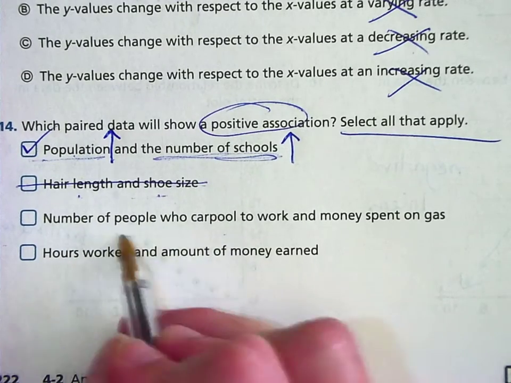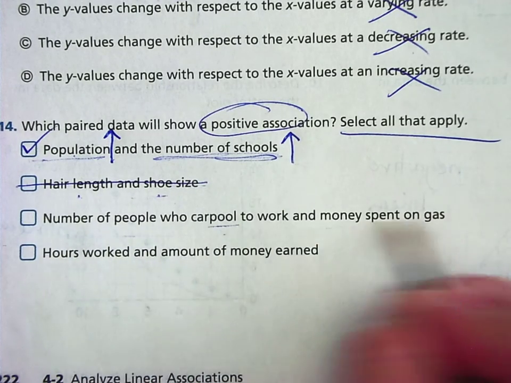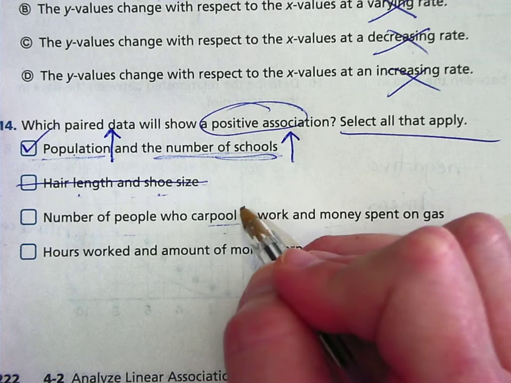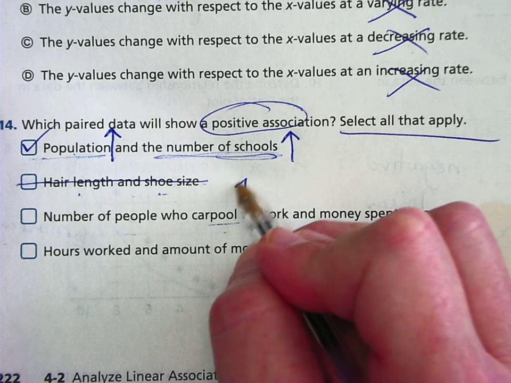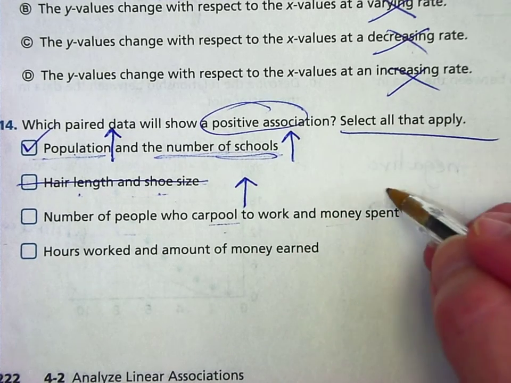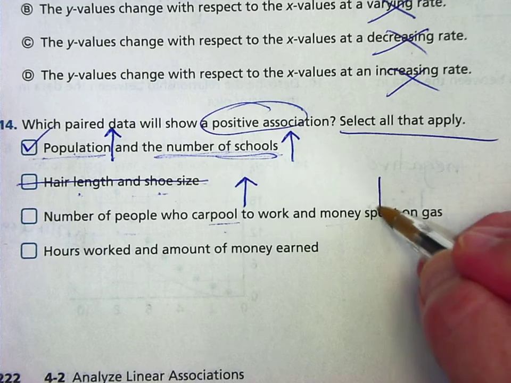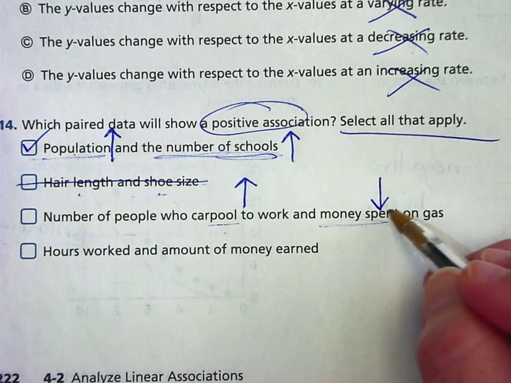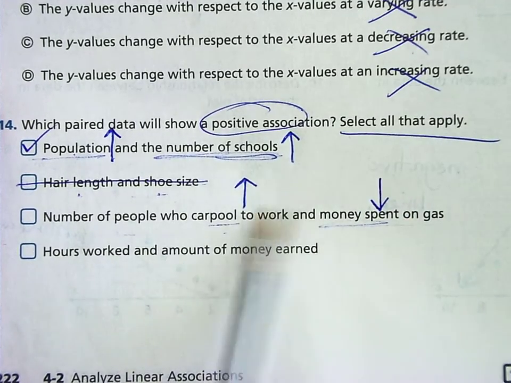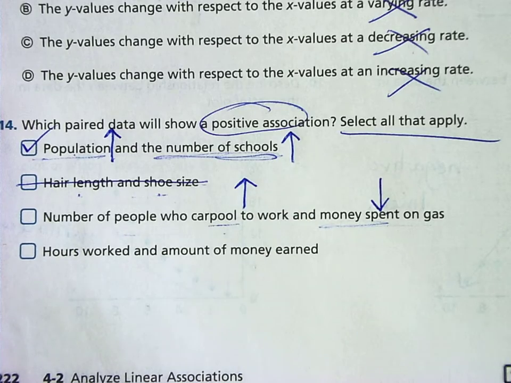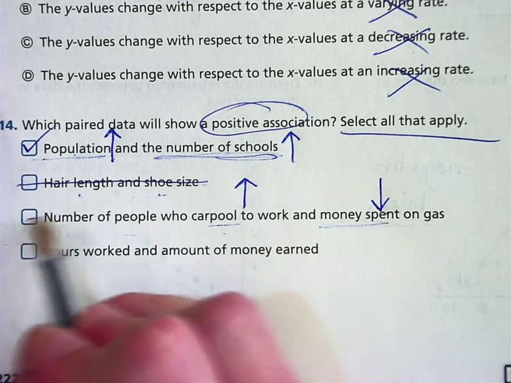Okay, the number of people who carpool to work and the money spent on gas. Think about it: the more people that carpool to work, wouldn't they spend less on gas? Wouldn't the money they spend on gas go down? So this is not positive. They're not both increasing, so I would not pick that one either.